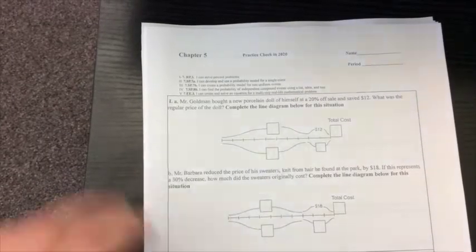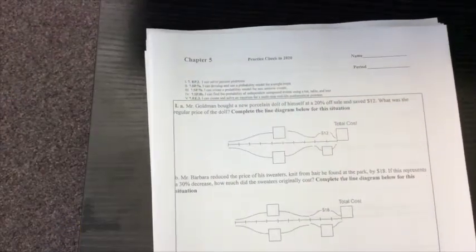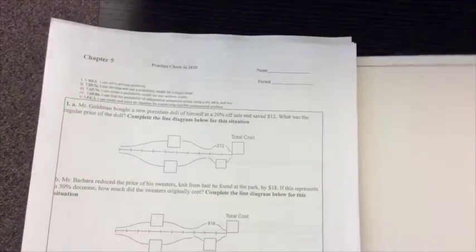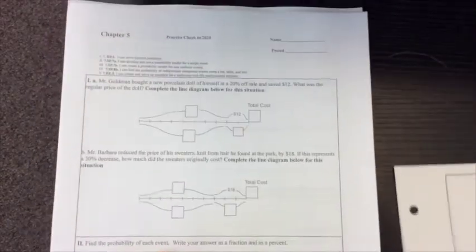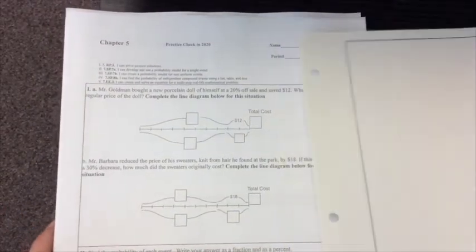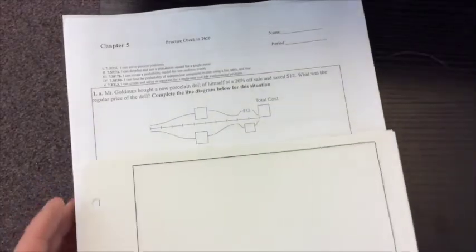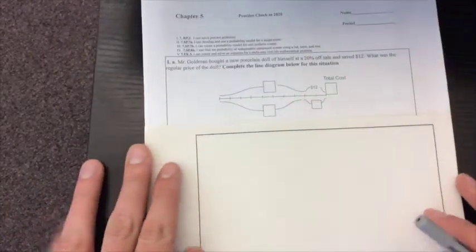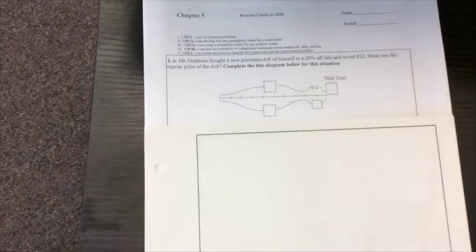All right, hello. It is me, Mr. Barbera, here to do the Chapter 5 practice test. I'm going to keep a little scratch paper here because I might want to show you a couple different approaches for some of these problems. Let's start with standard 1.